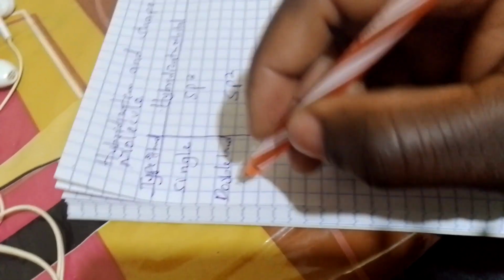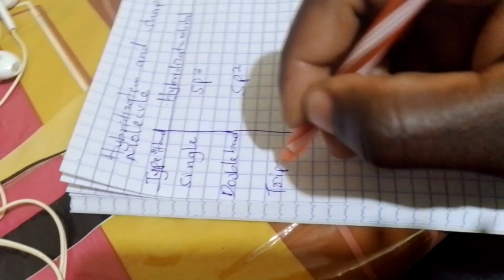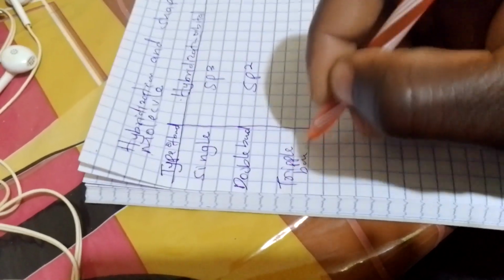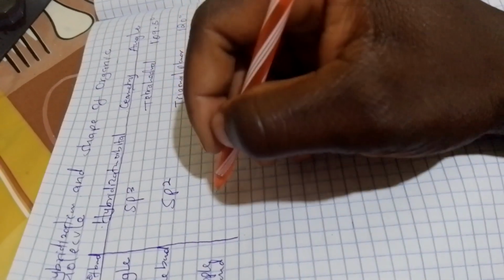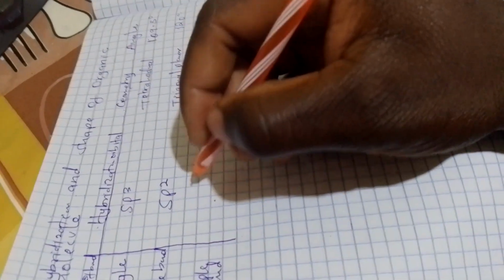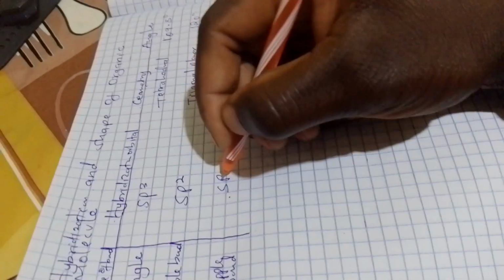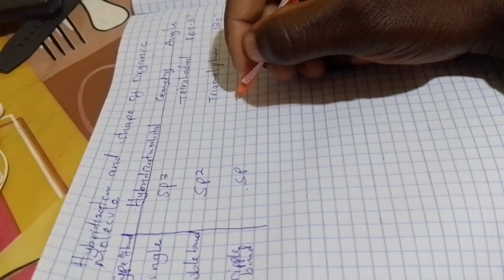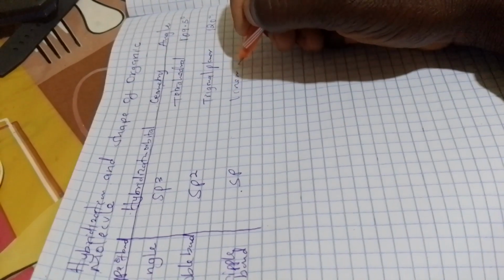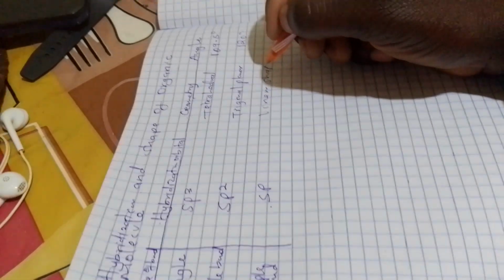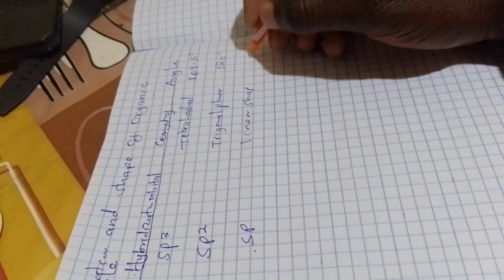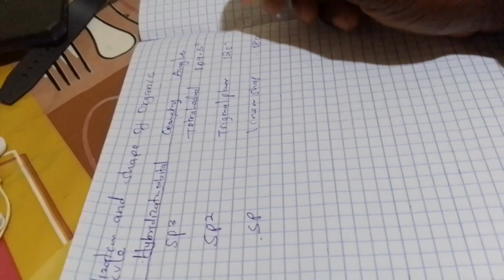Then lastly, we are going to focus on the triple bond. It's forming an sp. The shape it forms is a linear shape. And then finally the angle that it forms is 180.